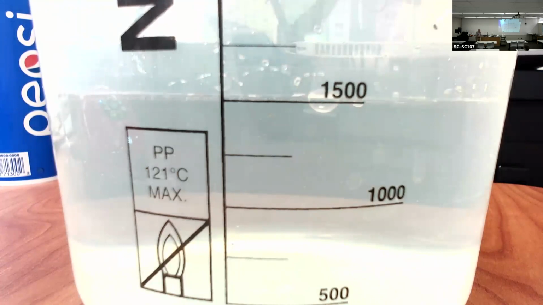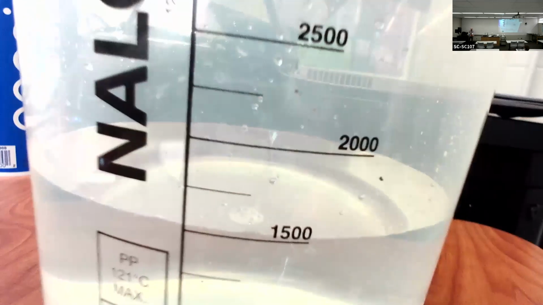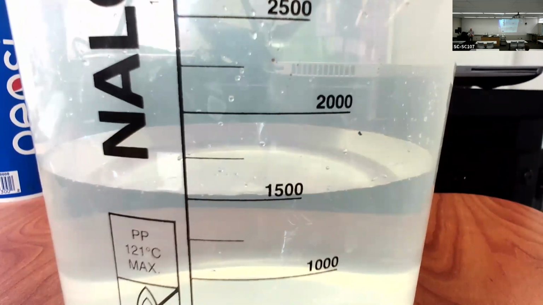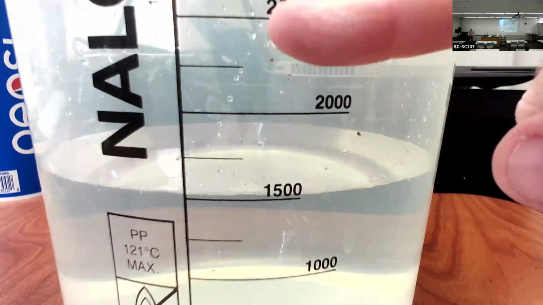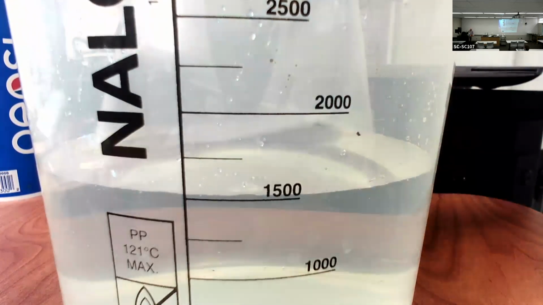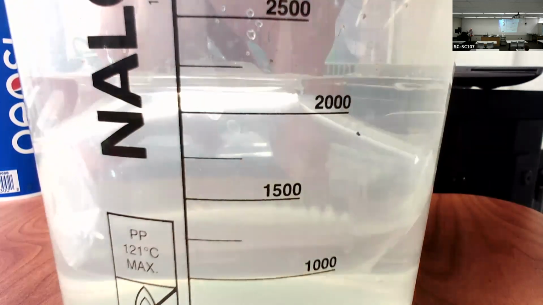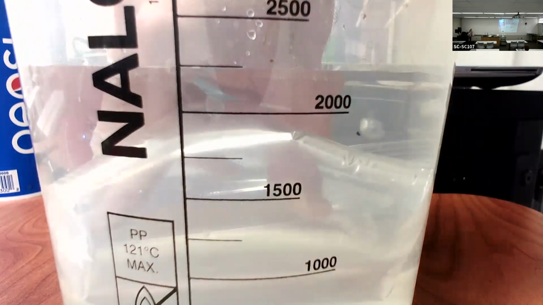If I put this into the beaker, what should the beaker read? About 2,200. So here's 2,000. Whoops. Move it up just a little bit. So there's 2,000. Here's 2,500. This would be 2,250 right here. So I'll put the bag in. It takes a little bit of doing because, of course, it wants to be out of the water. That's not too bad.